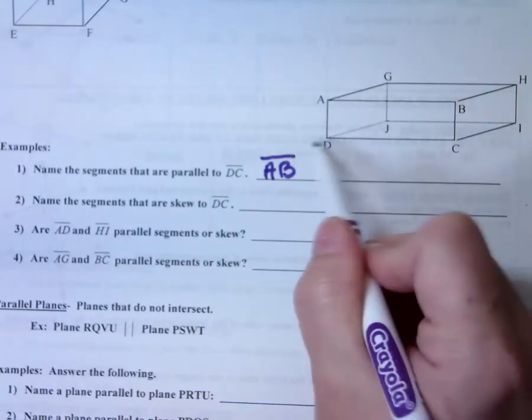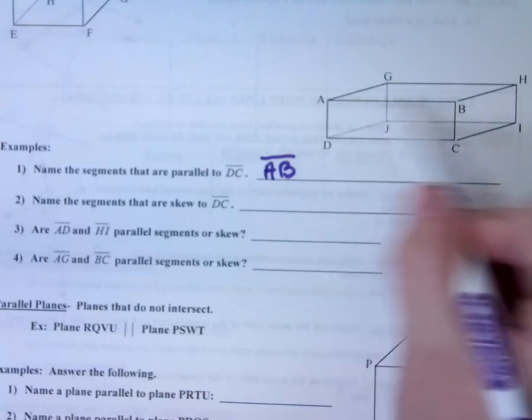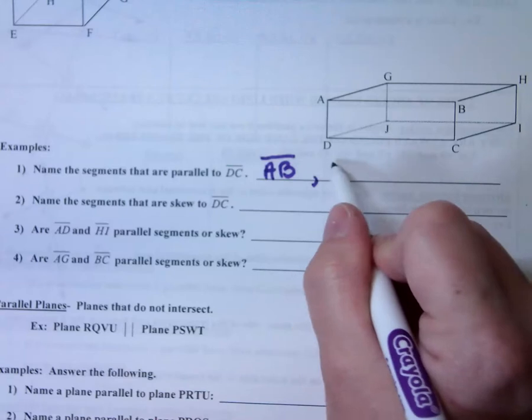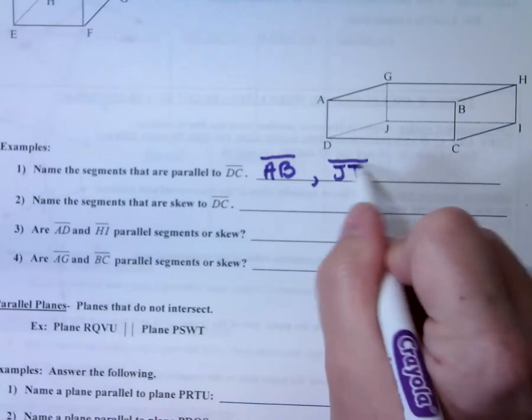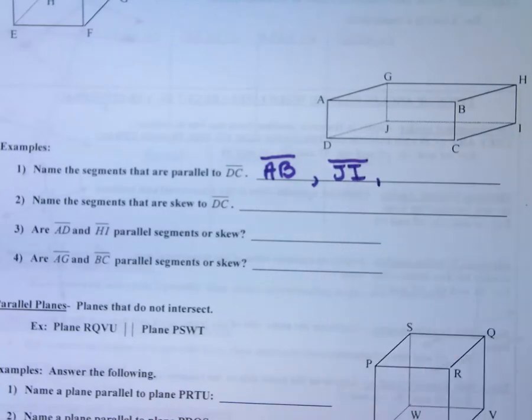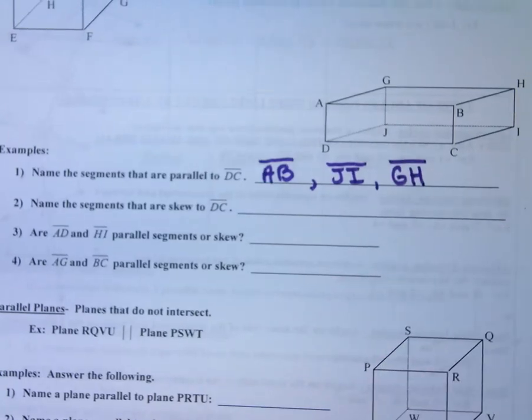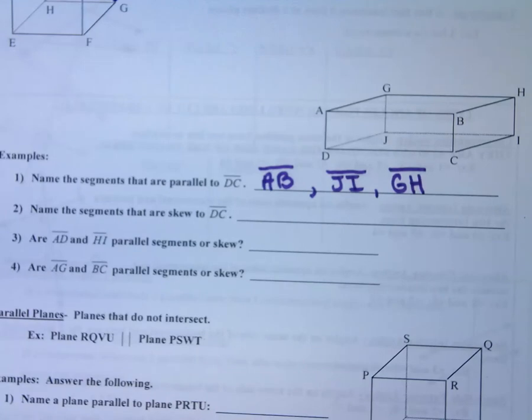Okay, so is there any other segment that would be parallel to DC besides AB? JI. I heard another one. GH. Okay. And that's it. So we have DC here and AB, those are parallel. DC and JI, those are parallel. And DC and GH, those are parallel. That's one of those diagonal planes that comes down like this.